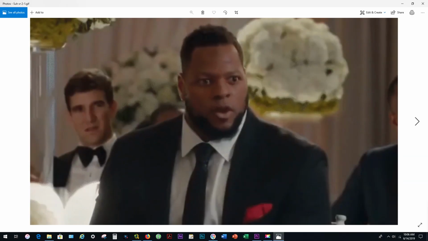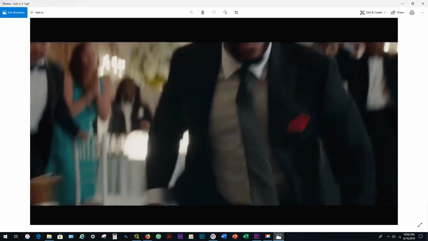So you can see that the output rate changed. It's in extreme slow motion.